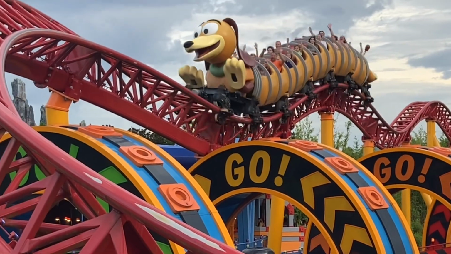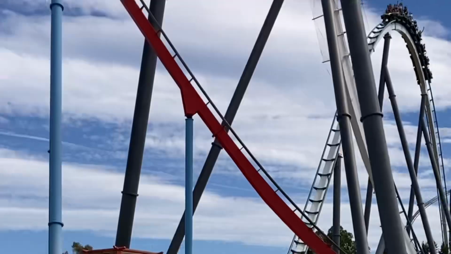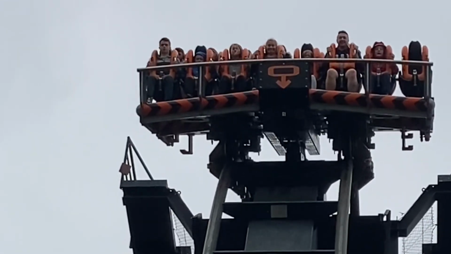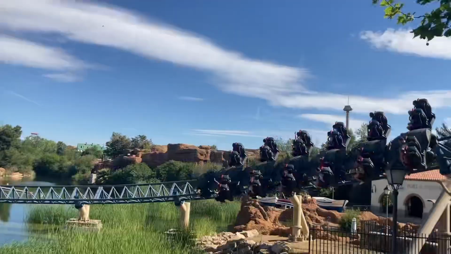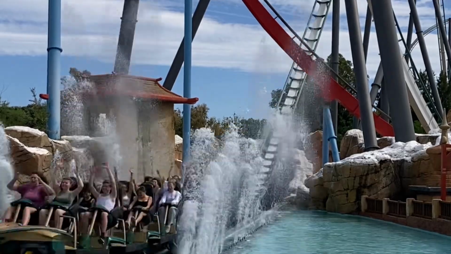Are you feeling confused about the roller coaster terminologies like I was? If so, this is the video for you. So let's get learning what these elements are, and then hopefully we can understand the theme park enthusiast videos a little bit better. Right, let's get started.